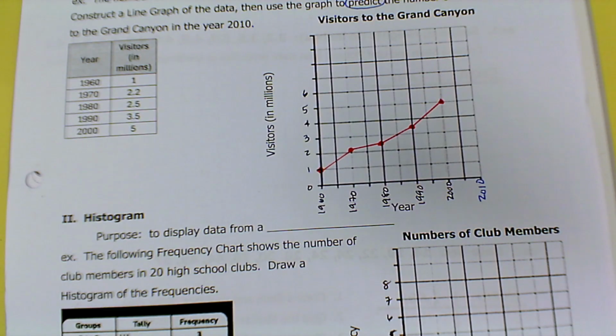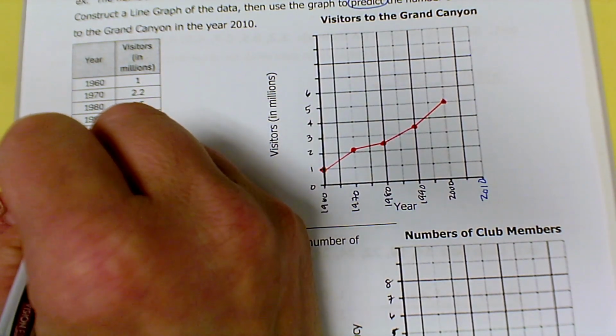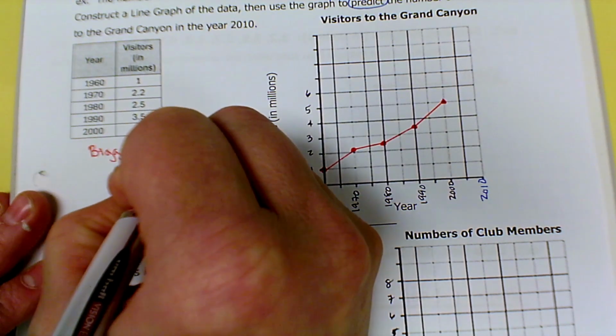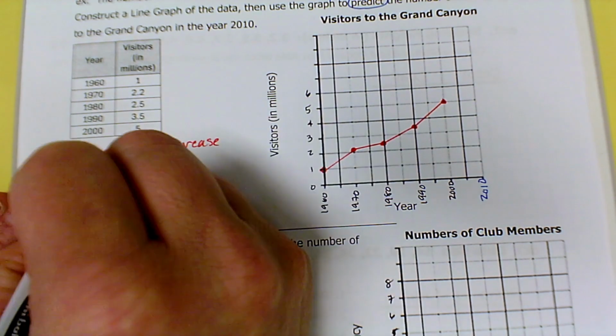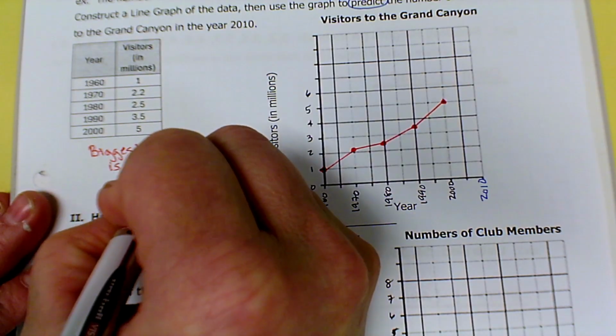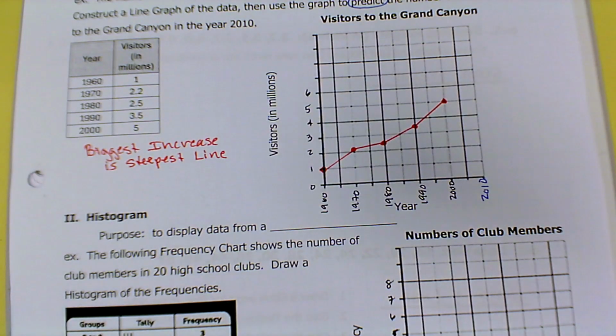Okay. So on this, the biggest increase is the steepest line.